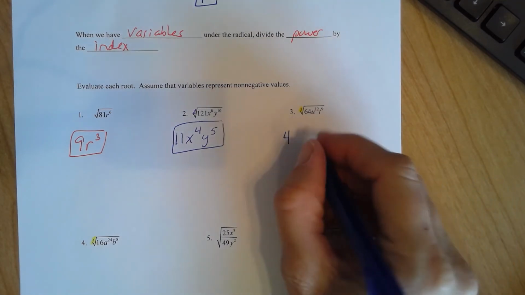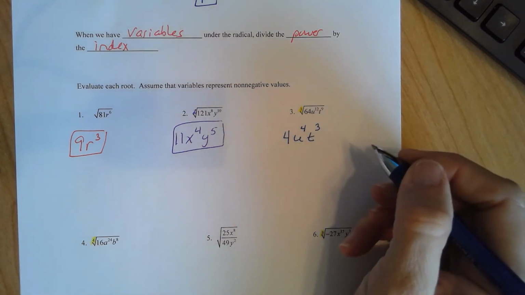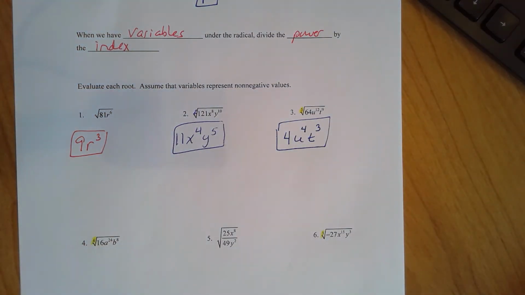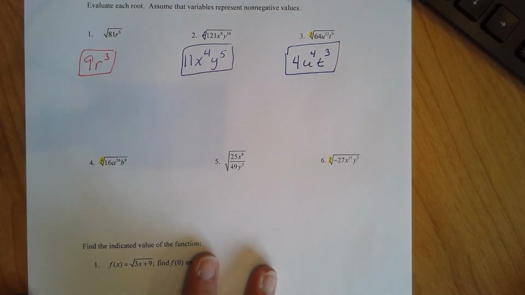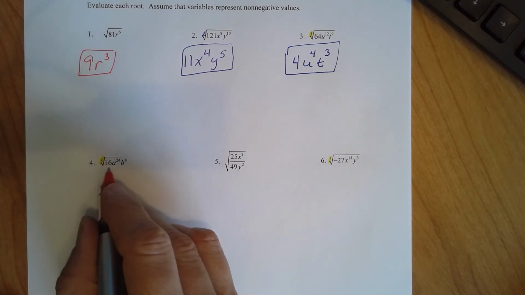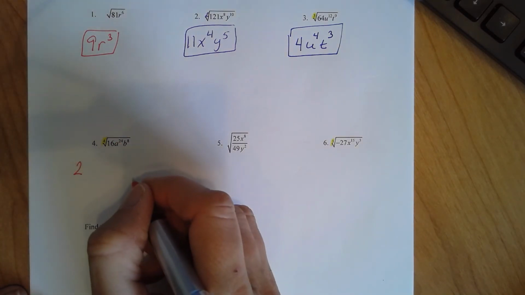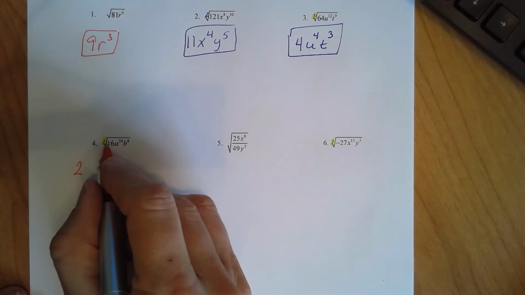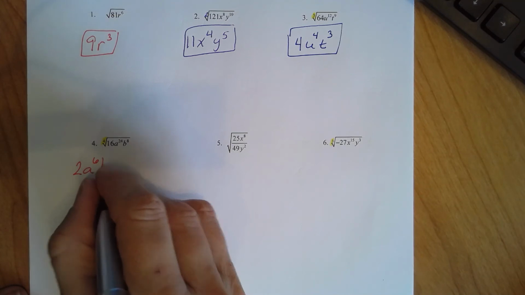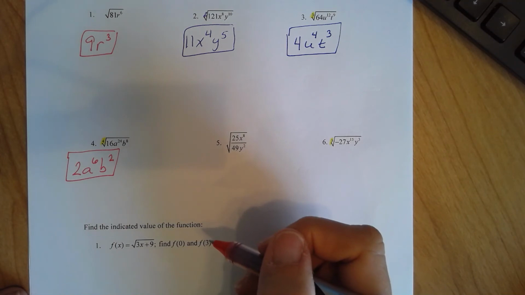Take power divided by index, so 12 divided by 3 is 4. 9 divided by 3 is 3. So we end up with 4u to the 4th, t cubed. So now on number 4 we have the 4th root. Is there a number I can multiply 4 times and get 16? Well, 2 times 2 is 4, times 2 is 8, times 2 is 16. So 2 is going to come out. Power divided by index. 24 divided by 4 is 6, so a to the 6th. And 8 divided by 4 is 2, so we end up with b squared. So 2a to the 6th, b squared.